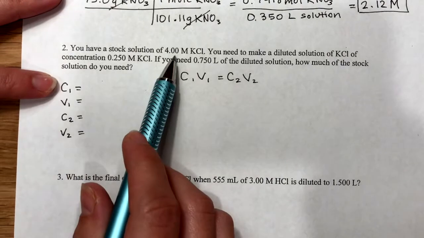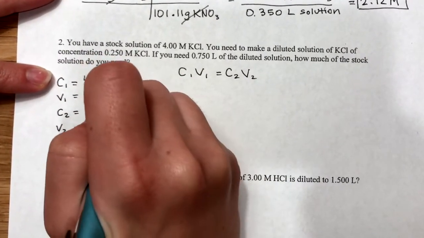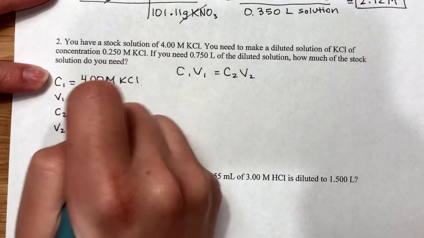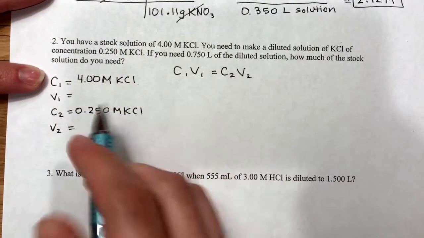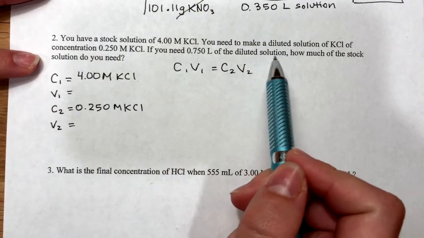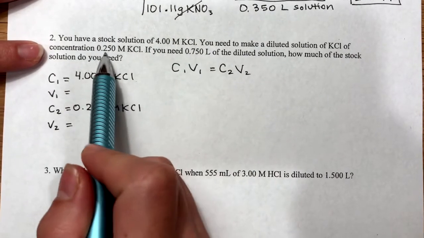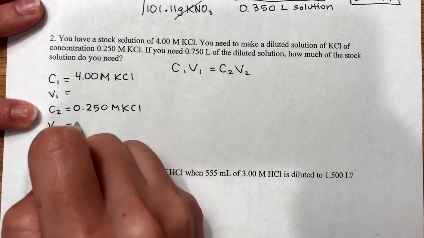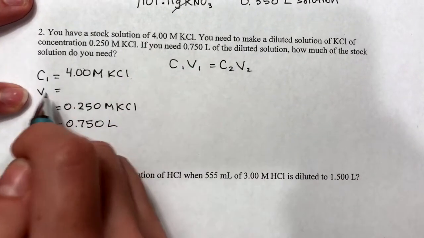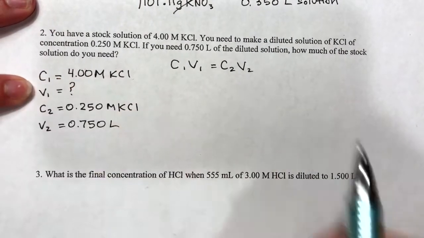So concentration 1, they tell us, is 4.00 molarity KCl, and the second one is 0.25 molarity KCl. If we need 0.750 liters of the diluted solution, how much of the stock solution do you need? So the 0.750 goes with the other diluted concentration, so that's going to be volume 2, liters. And it's asking how much of the stock solution do you need? So we know that this is what it's asking for.